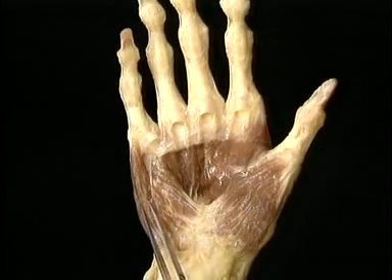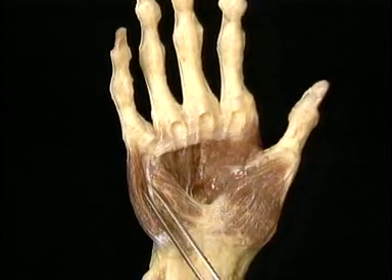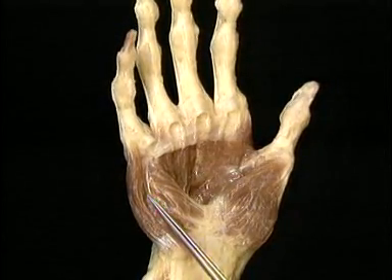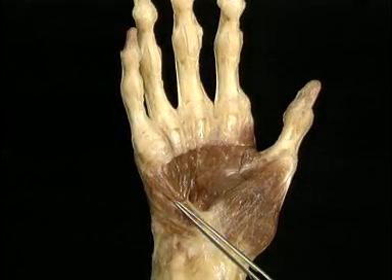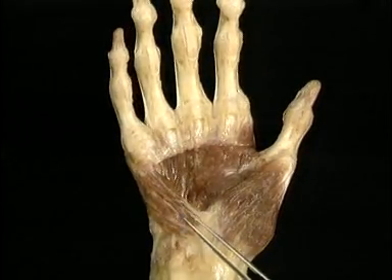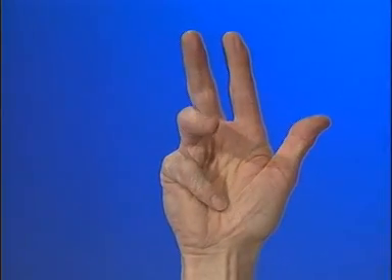The abductor has the same actions as an interosseous muscle. The flexor helps to flex the MP joint, and the opponens produces flexion of the fifth metacarpal at the carpo-metacarpal joint. These three muscles help to make the little finger specially mobile.